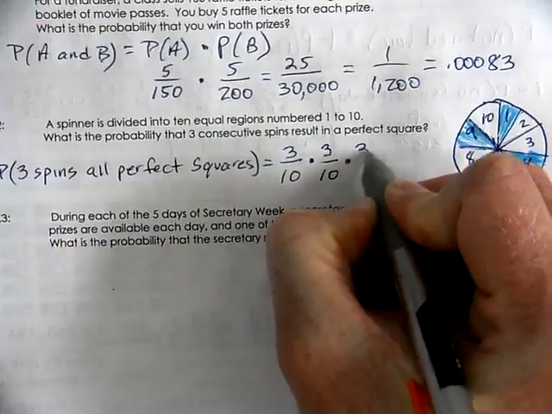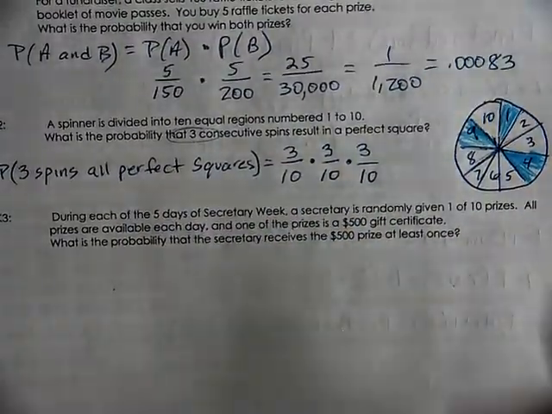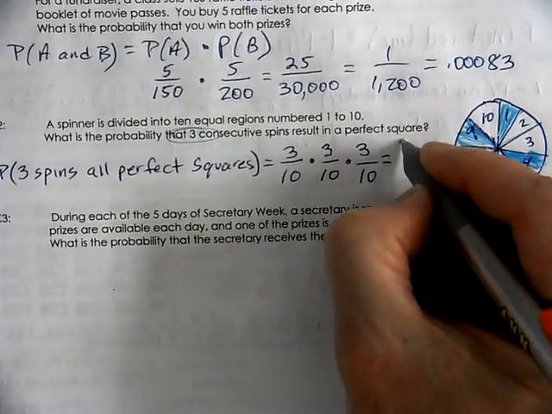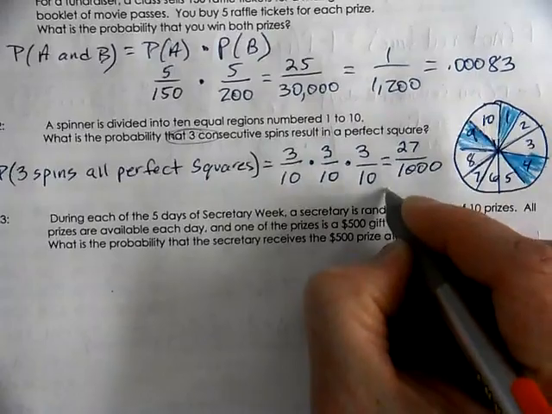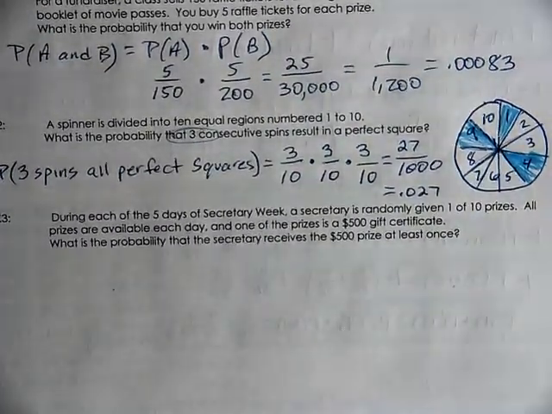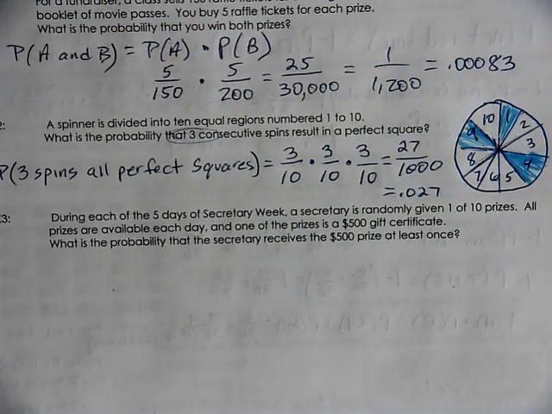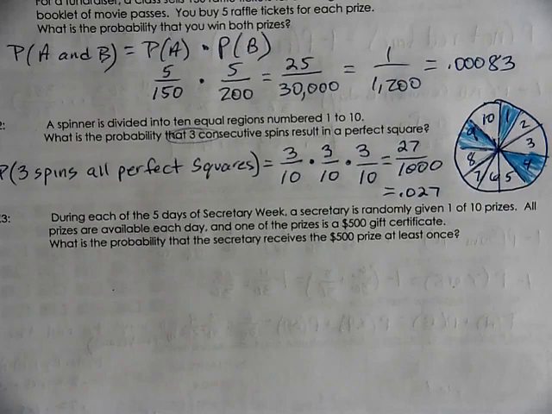And then there's 3 out of 10 for you to land on it the third time. So that's 27 over 1,000. That's 0.027 that you will land on it all 3 times in 3 consecutive spins.